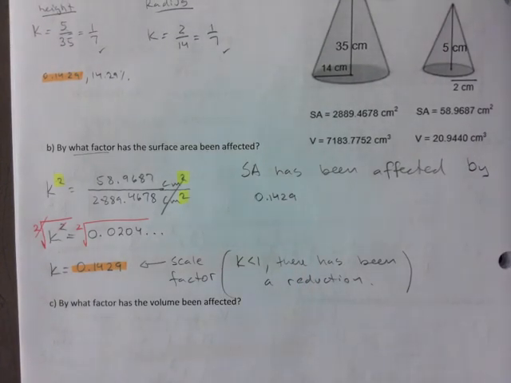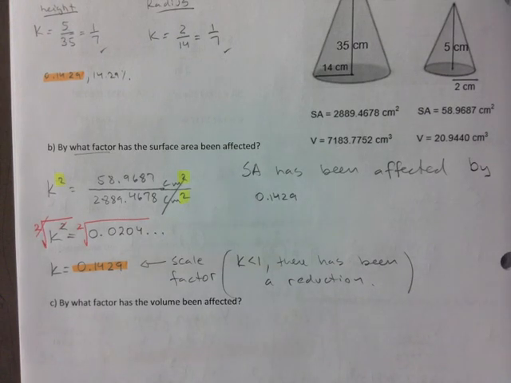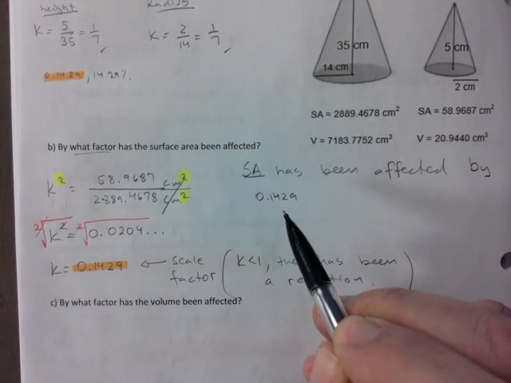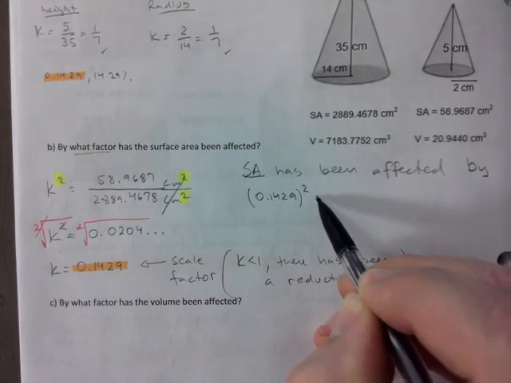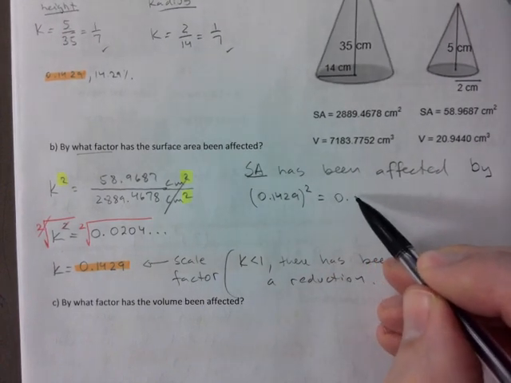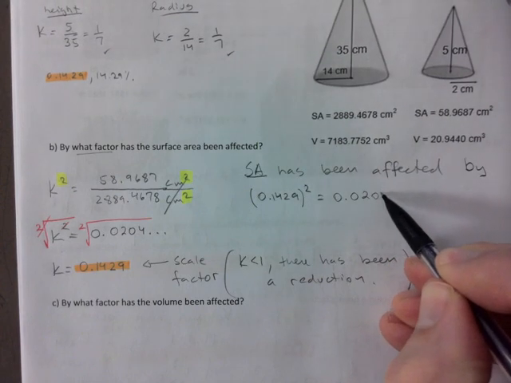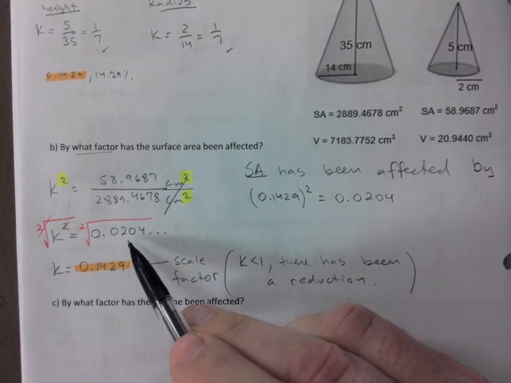That would be incorrect because surface area has been affected by k squared, which is 0.0204. That's what I got inside the root here.